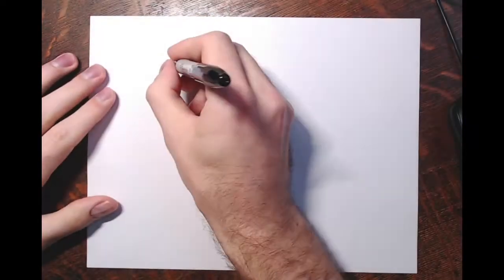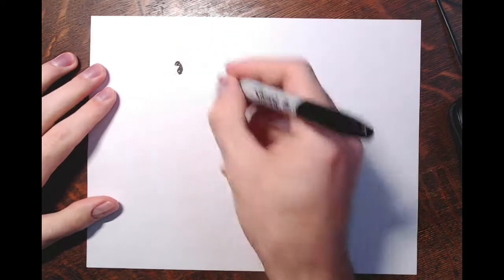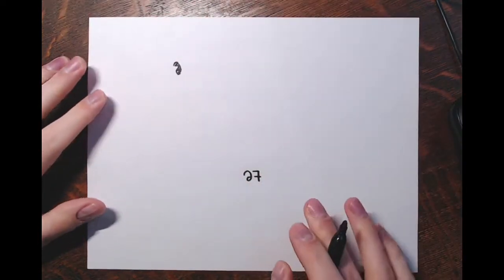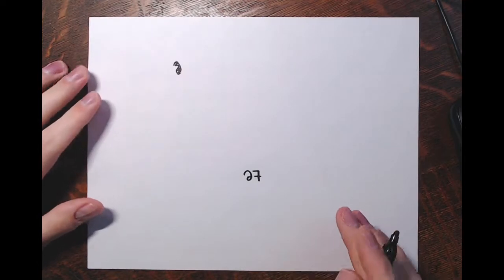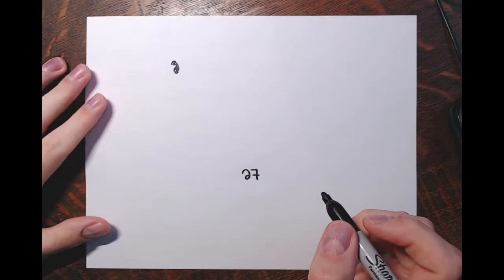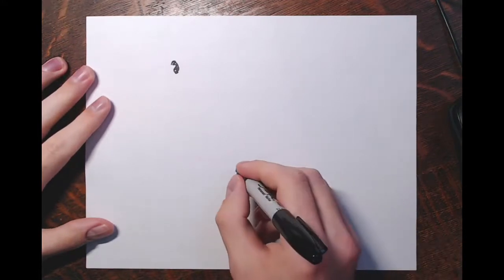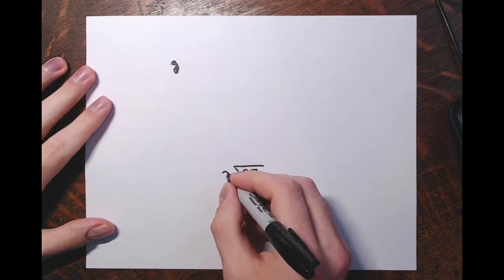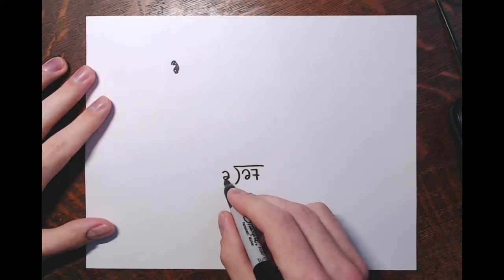Alright, so I'm given 27 in decimal. Maybe I'll write it down here because I like writing the long division stuff. And then we're doing base 2, right, we're changing it to its base 2 representation. So I'm going to first divide it by 2 and you find the quotient.